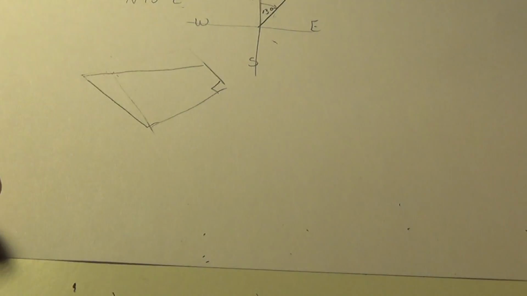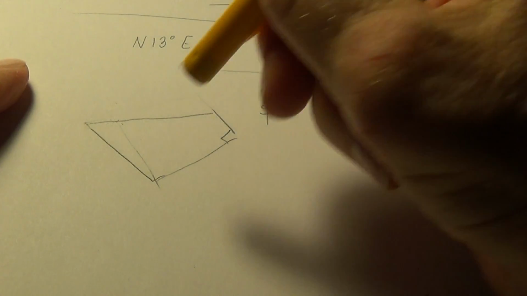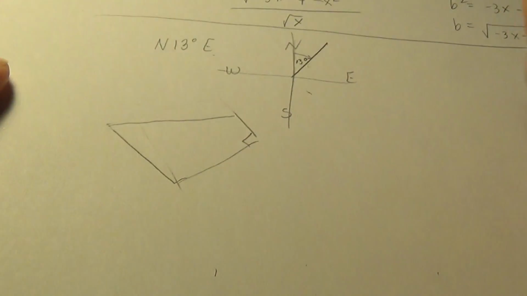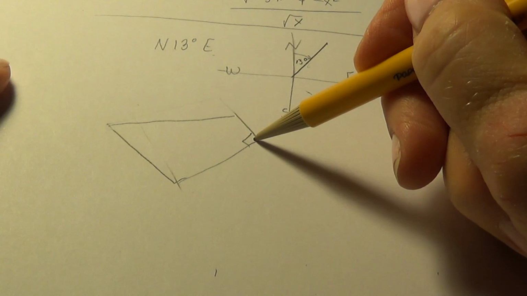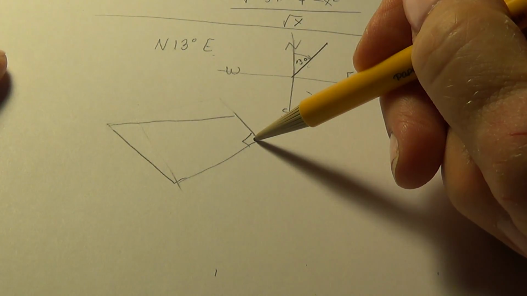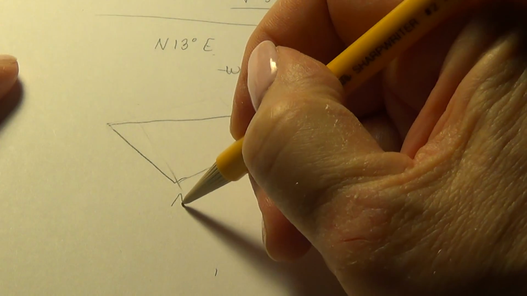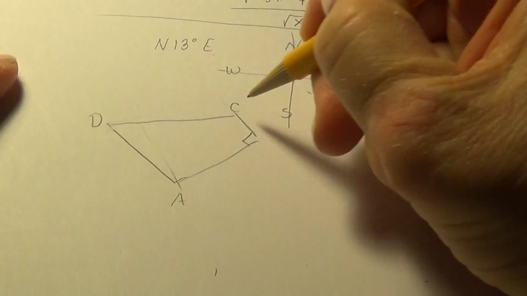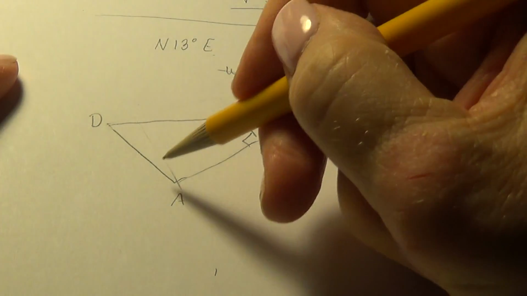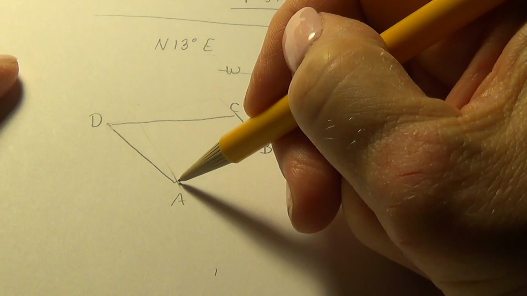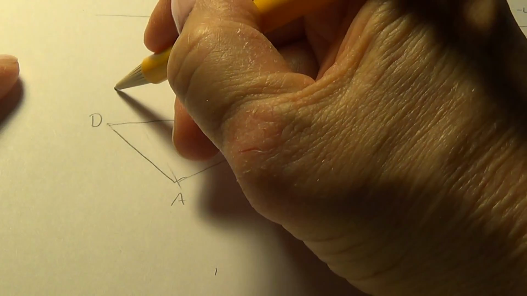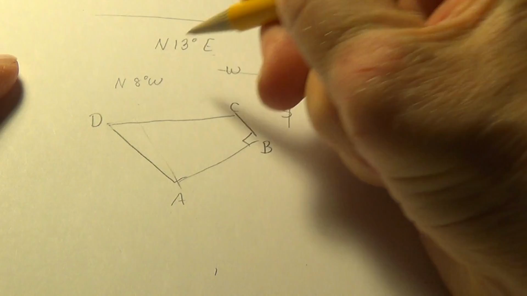All right. So I have a quadrilateral, four-sided figure, and there's a right angle here. So I am going to give you the bearing from A to, we'll call this A, D, C, and B. I'm going to tell you the bearing from A to D is north 8 degrees west.